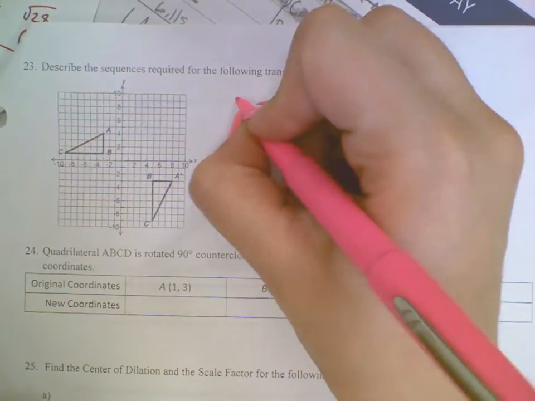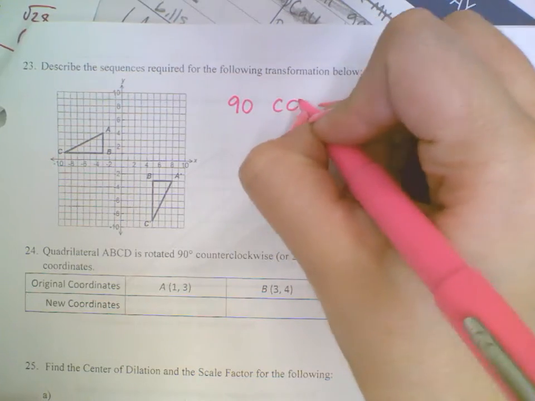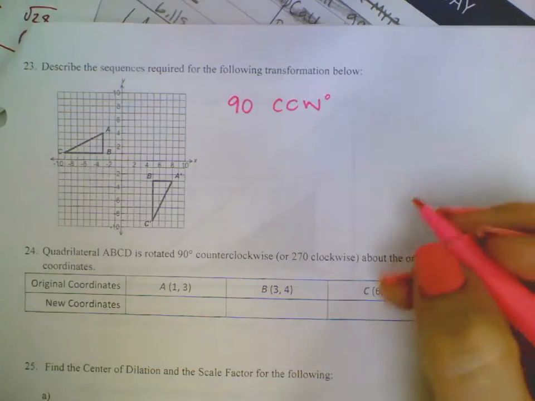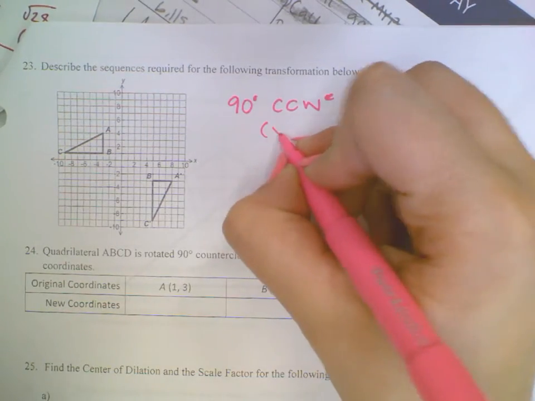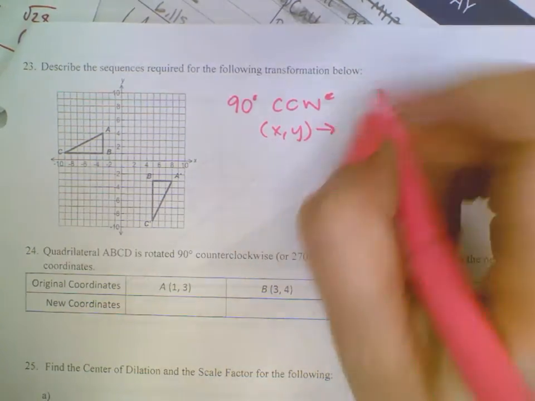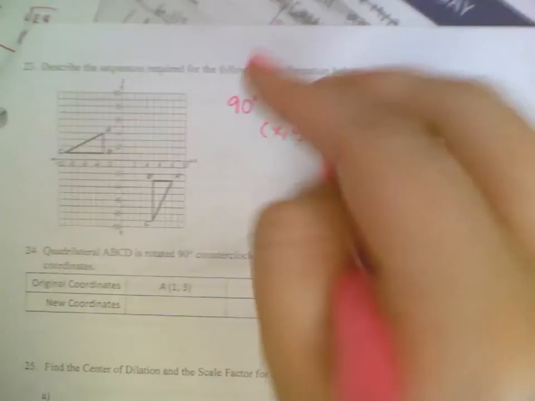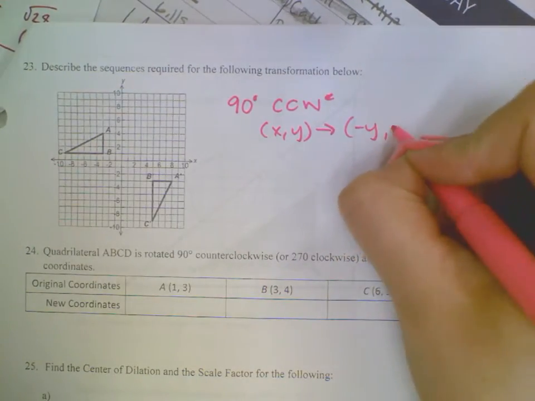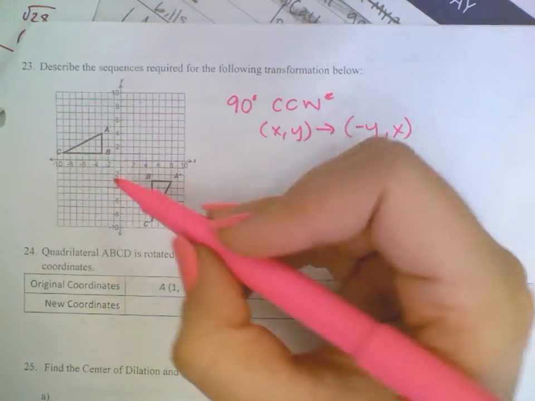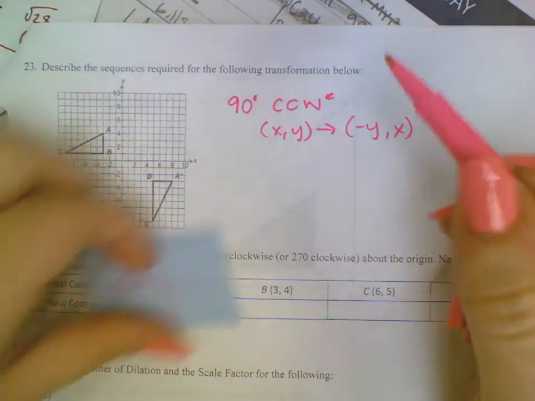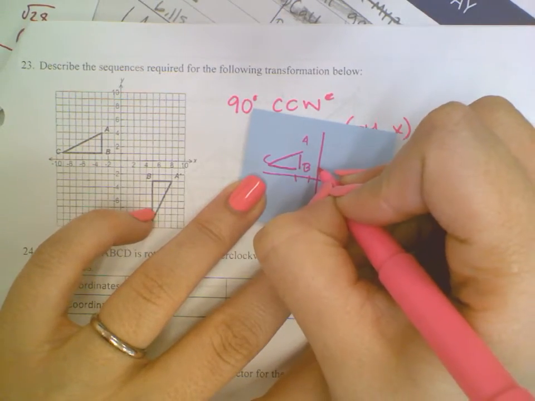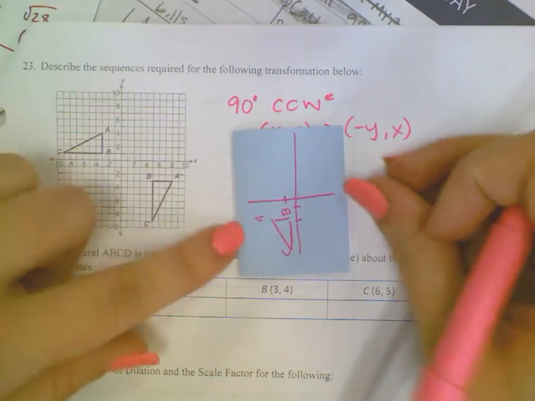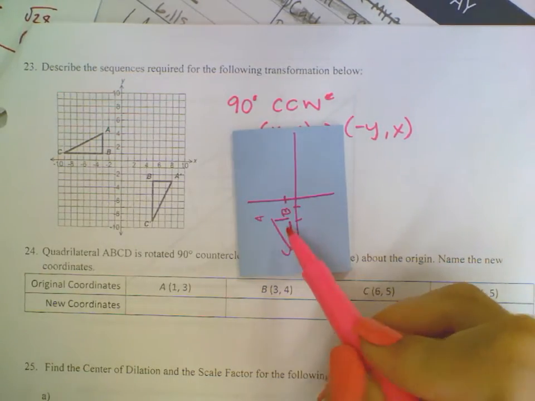counterclockwise. So if I do 90-degree counterclockwise, then my rule for that is (x, y) becomes (-y, x). Find the opposite of y, switch the x and the y. And if you didn't remember the rule, you could actually plot this out, because this is at (-2, 1), and you could rotate it and find that you'll be at (-1, -2).